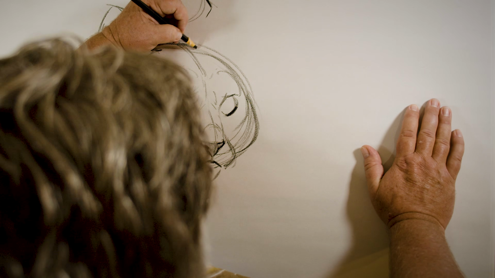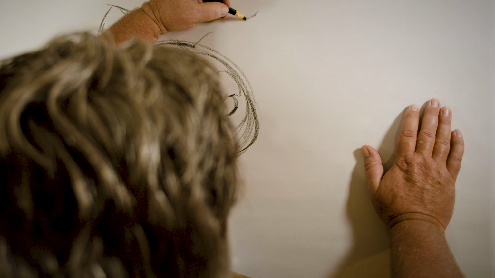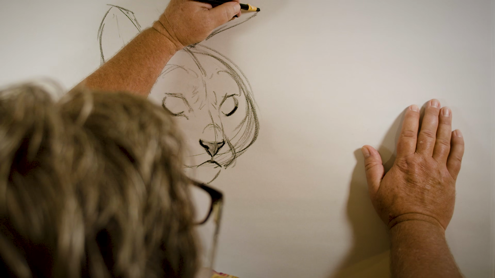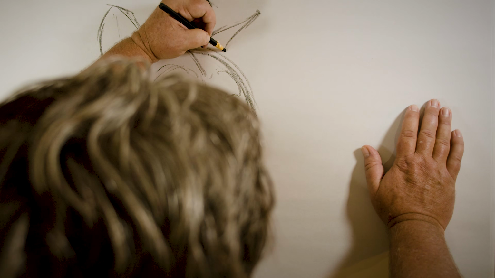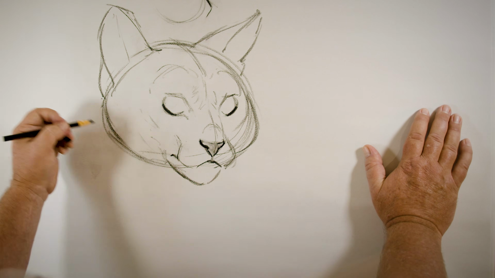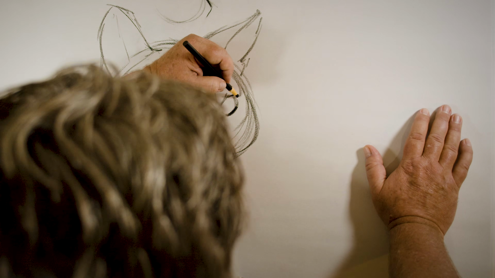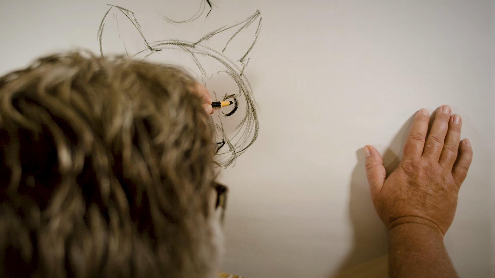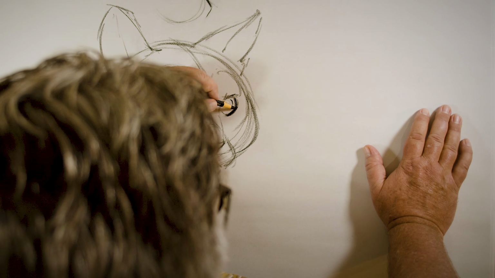Let's get the other ear in there. We're going to look at it at a slightly different angle because it's turning away. This is turned towards us. This is turning away kind of in a 3/4 angle. So we're going to get that kind of shape right there. Let's go ahead and get the pupils in. One thing I love to get is that shine on the eye.